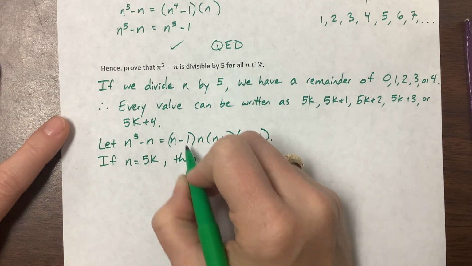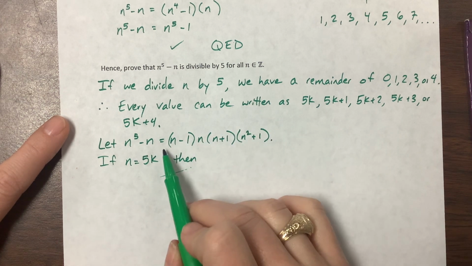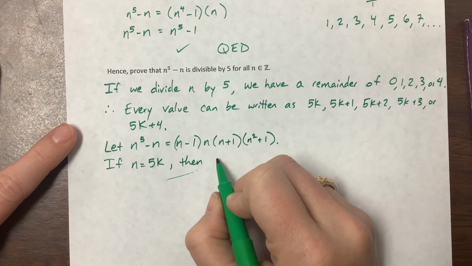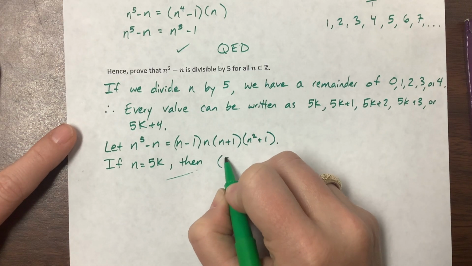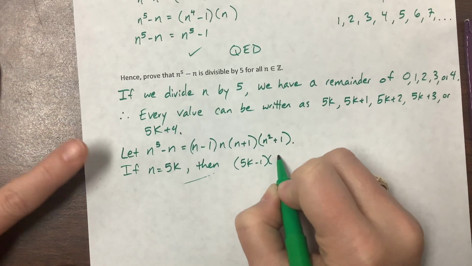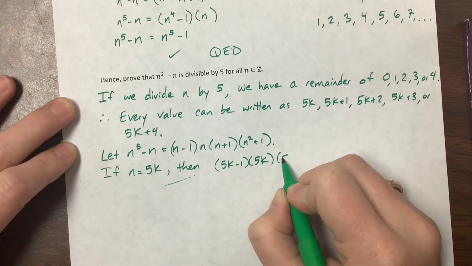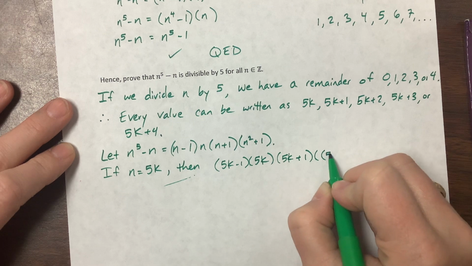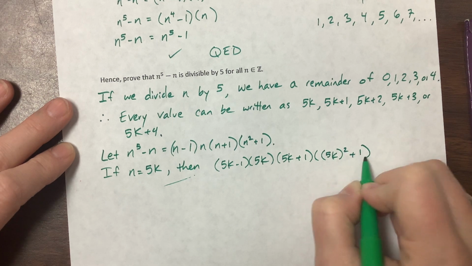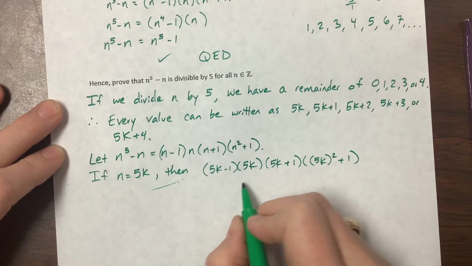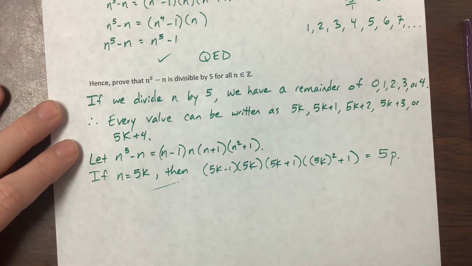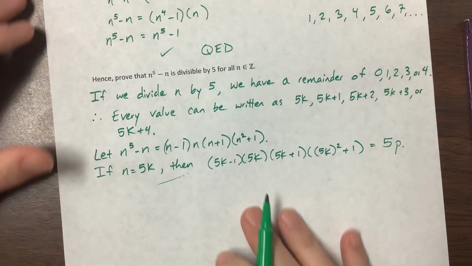then this right here, we could plug in 5k into this. Then we have (5k minus 1) times 5k times (5k plus 1) times (5k squared plus 1). Right here, we know that this whole thing is going to be divisible by 5. It is equal to 5 times a new value p. It's divisible.